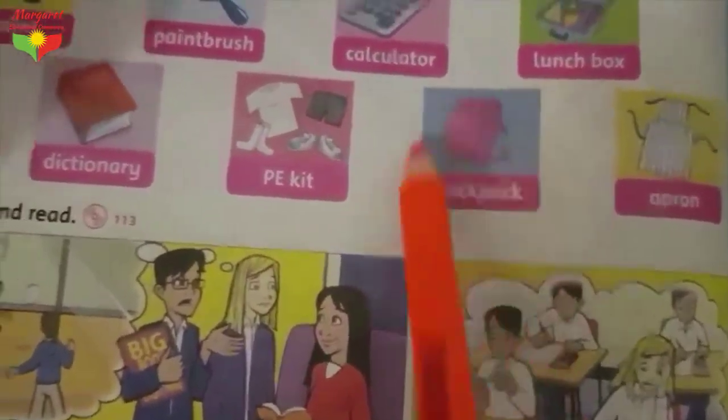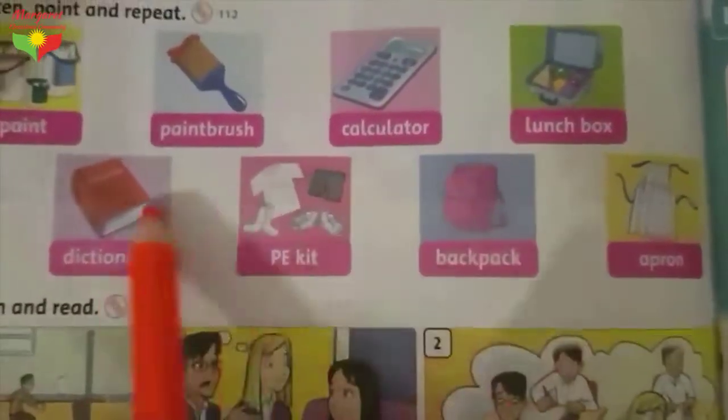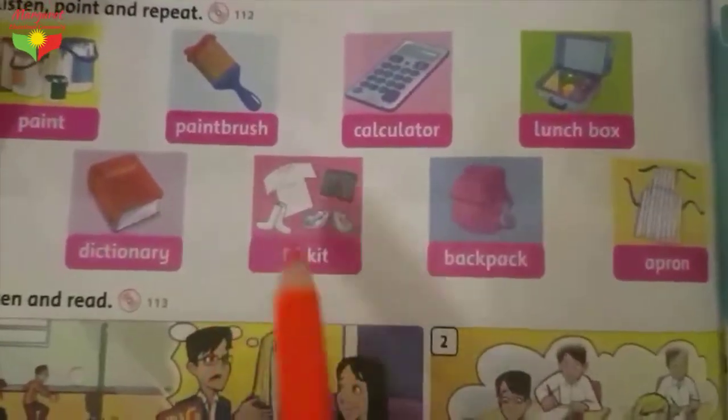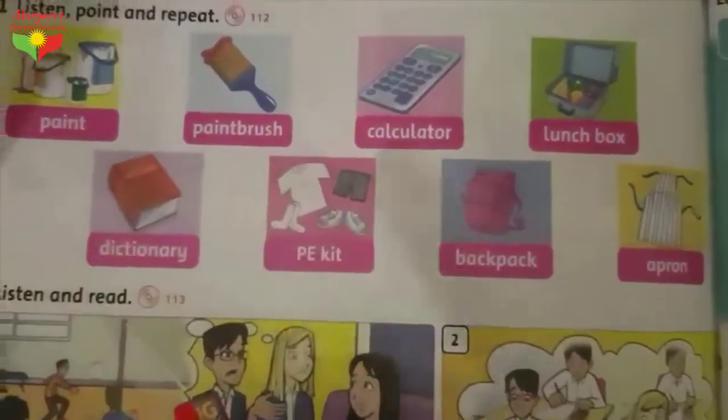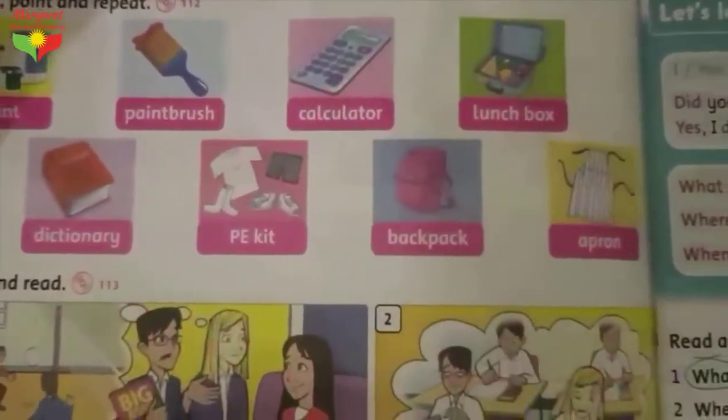So backpack is the bag that you carry on your back. It is not necessarily for the PE kit; you can put your dictionary, you can put your calculator, you can put your paintbrush, something like that.